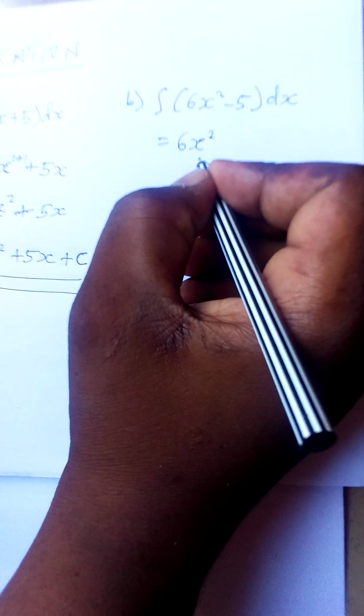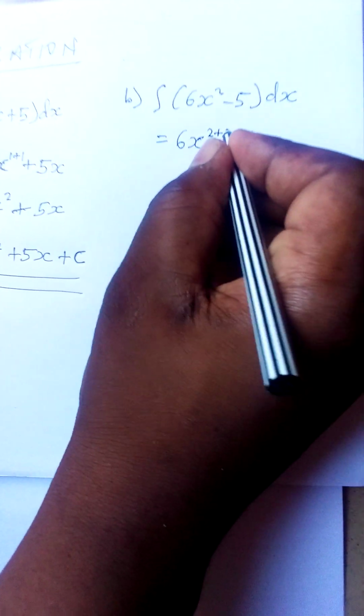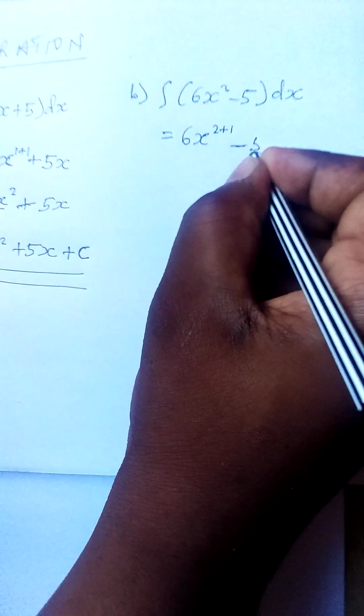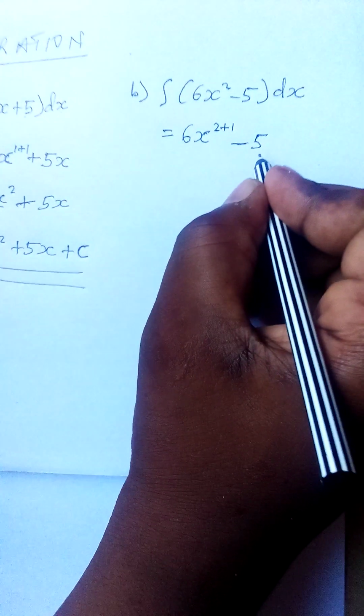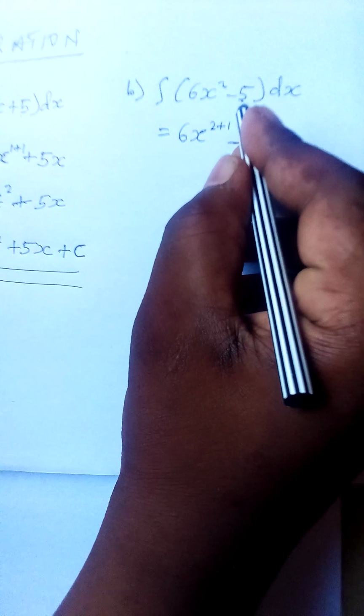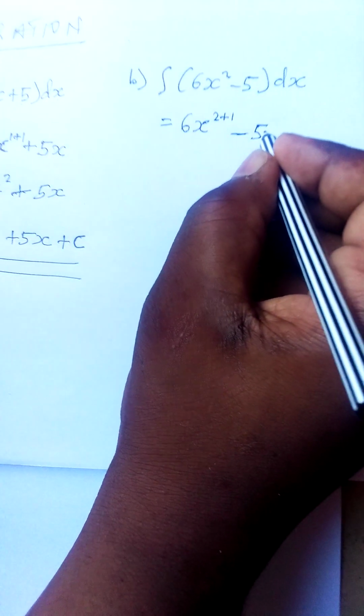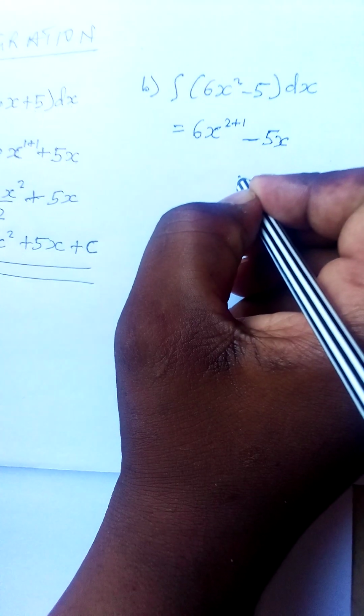When we say to the power 2, we add 1 to the power, then we say minus 5. We are going to just add x to 5 as the letter that we are respecting, so we say x here.